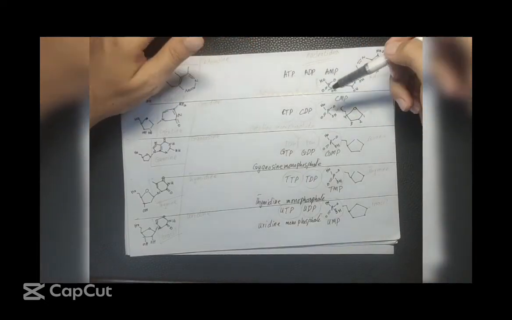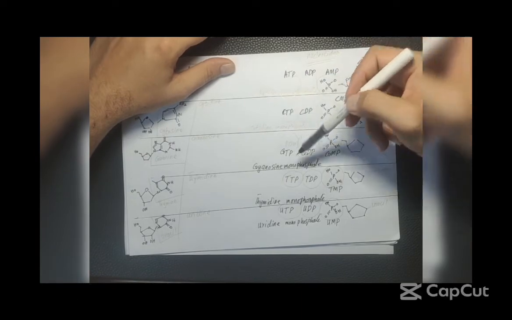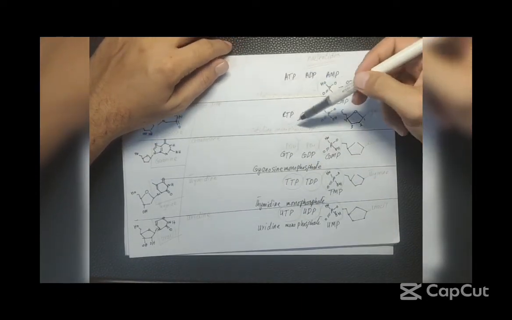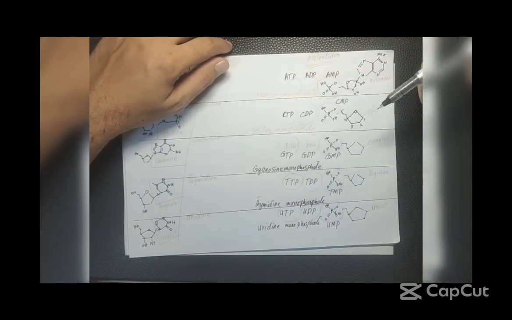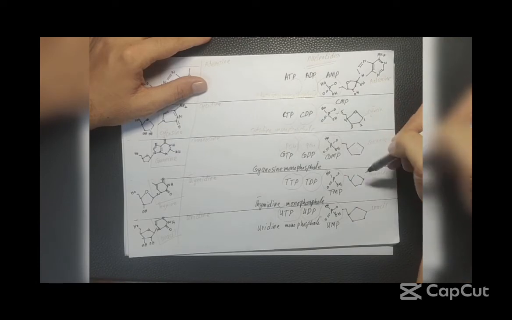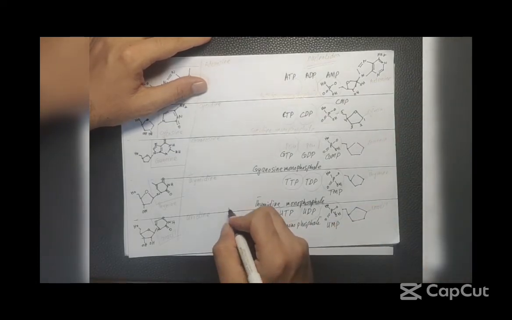So look at here, these are all energy-rich compounds like ATP, CTP, GTP, TTP, or UTP. Once we have all of these, it's very easy to make DNA. Let's see here, number 1, 2, 3, and 4. These 4 are used for DNA.